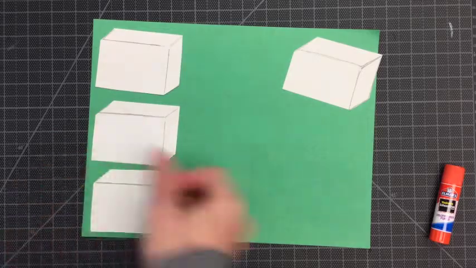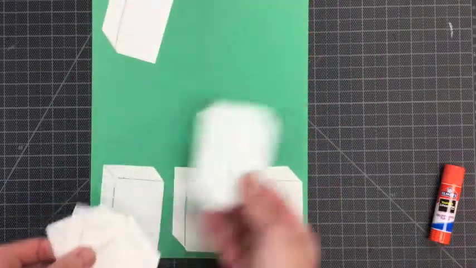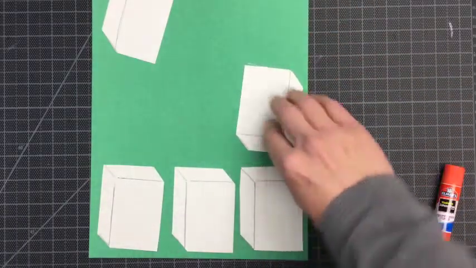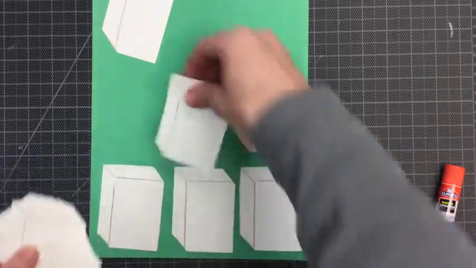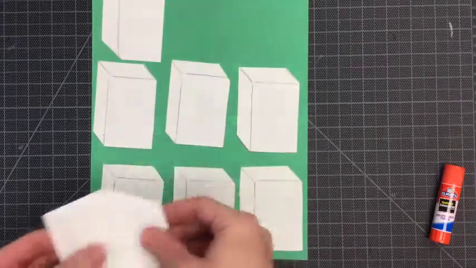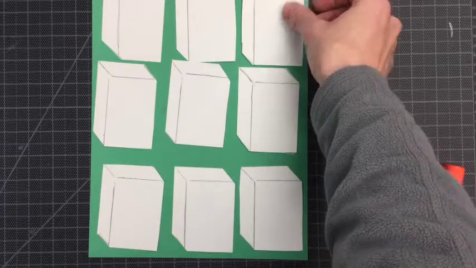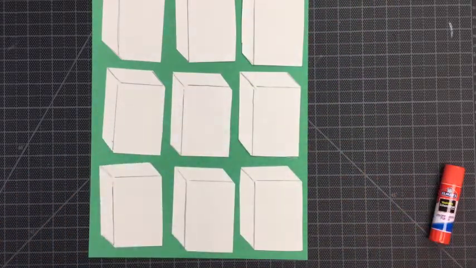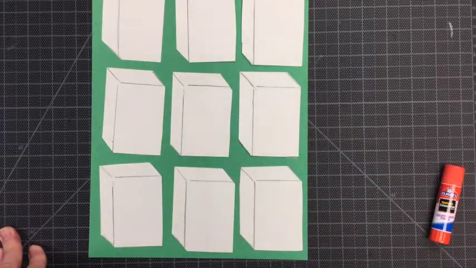And we want all the rooftops pointing up. So don't make the mistake of having a rooftop pointing down. We want them all pointing up. So arrange your collage before you glue it down. And then, when you have it all arranged, you can simply glue them down one by one.